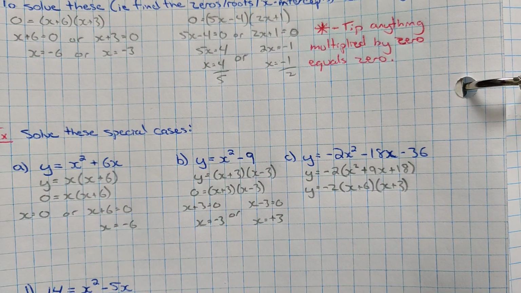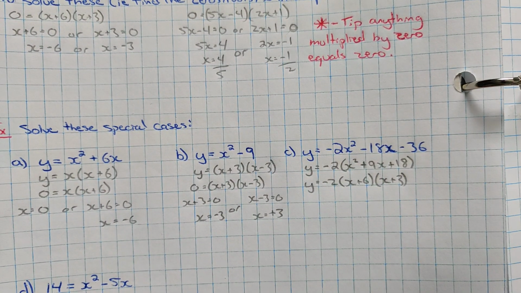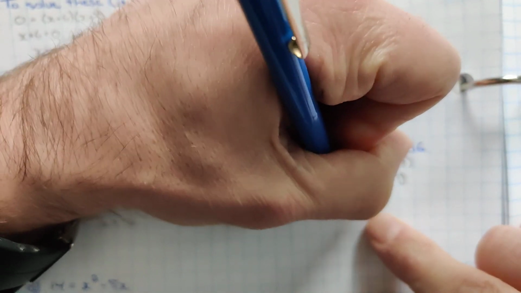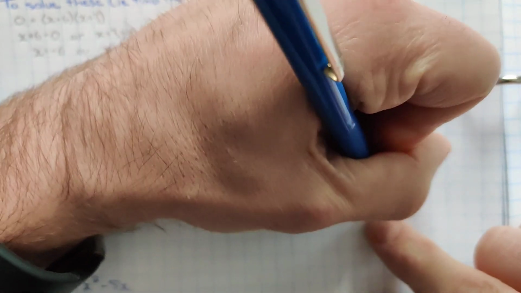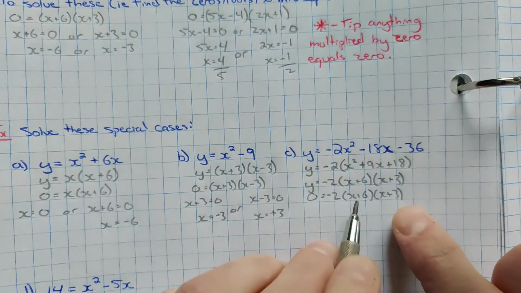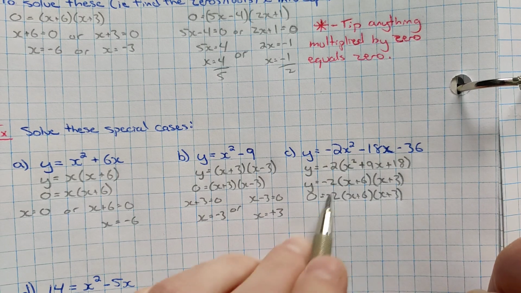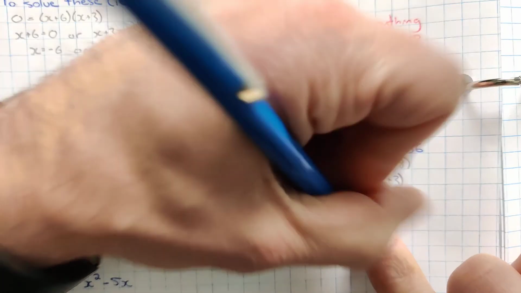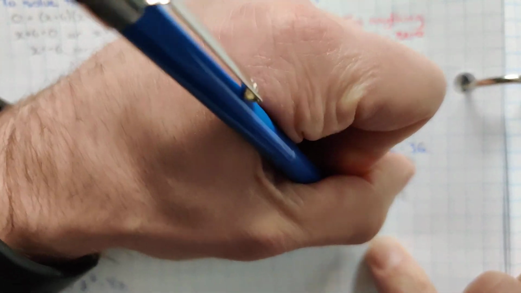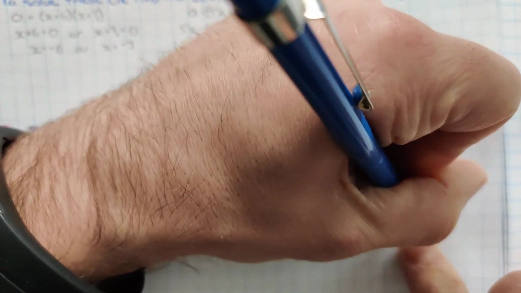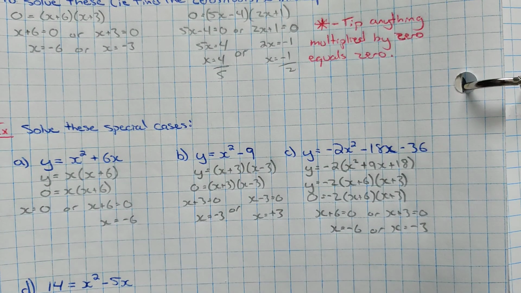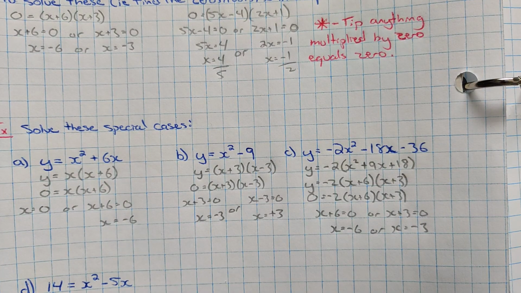And just like before, even with the a value of 2 there, we still have the same zeros. It's still 0 equals negative 2, x plus 6, x plus 3. This or this equals 0. This is irrelevant because we're multiplying that by 0 and it goes away. So it's either x plus 6 equals 0 or x plus 3 equals 0, and we get x is negative 6 or x is negative 3. So even with the a value, it doesn't change it.